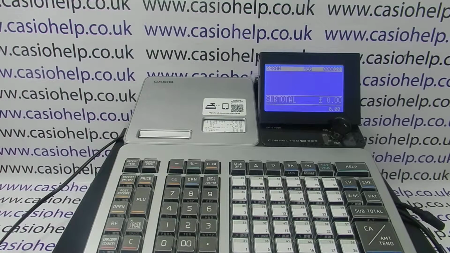In this video from Casio Help, we're going to take a quick look at using PLUs on the SR-S4000 register. On the machine you have a PLU button and you can program PLUs on the machine. PLU stands for price lookup, so it's really an individual product with its own description and price.